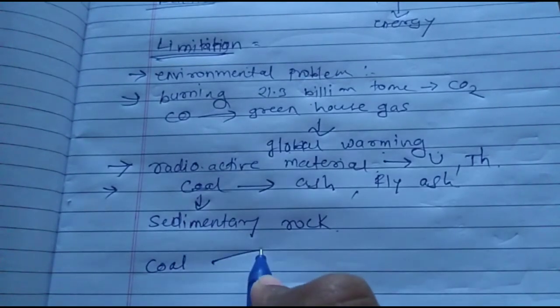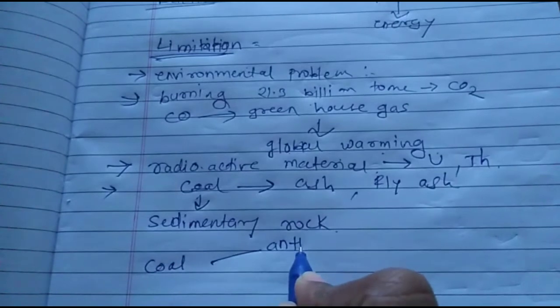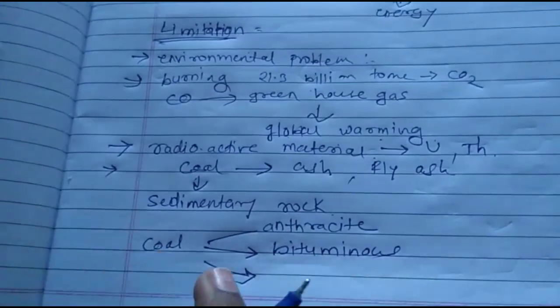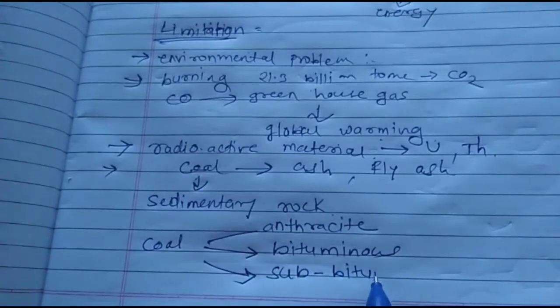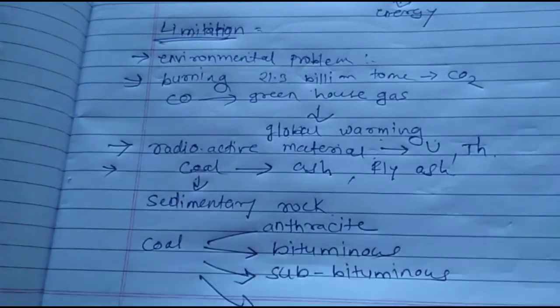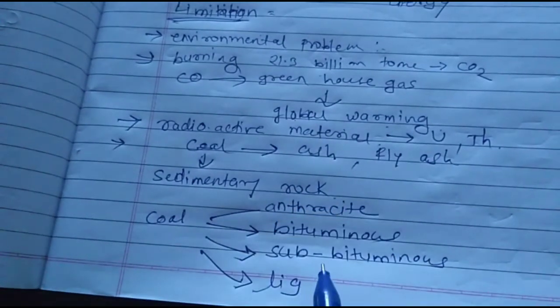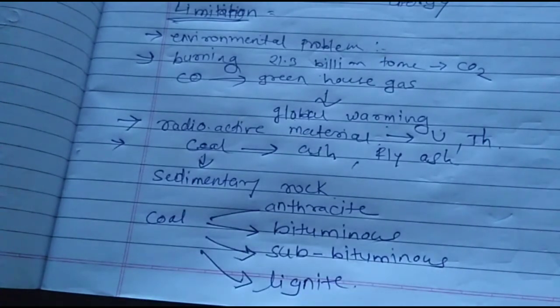First, anthracite. Second, bituminous. Third, sub-bituminous. And the fourth one is lignite. These are the 4 classes of coal.